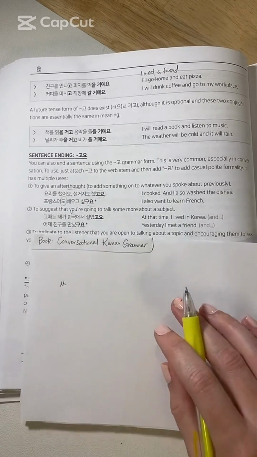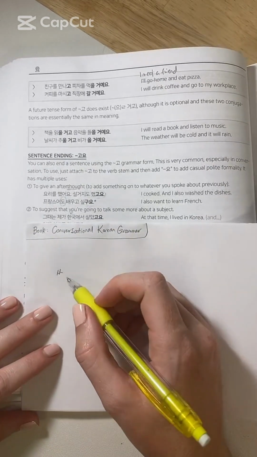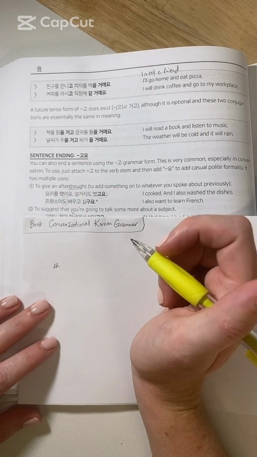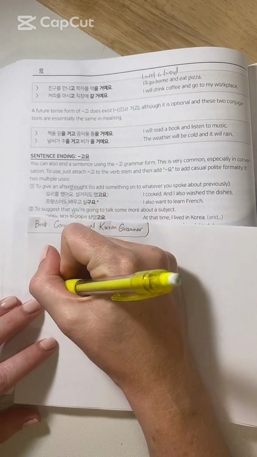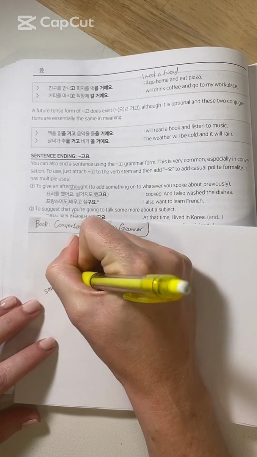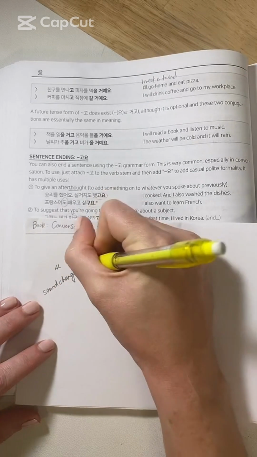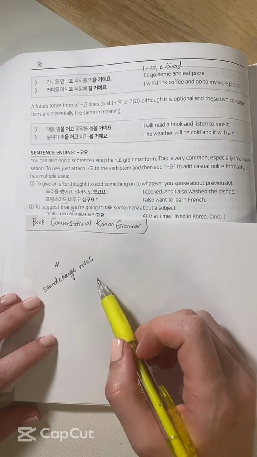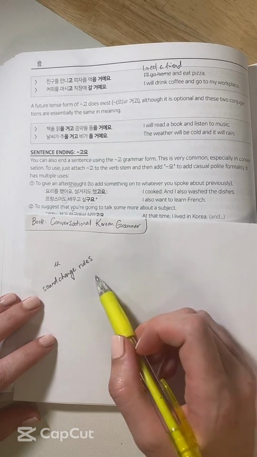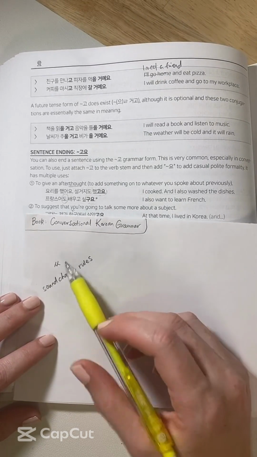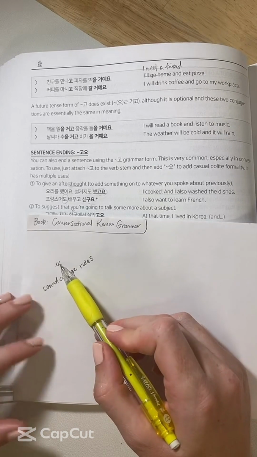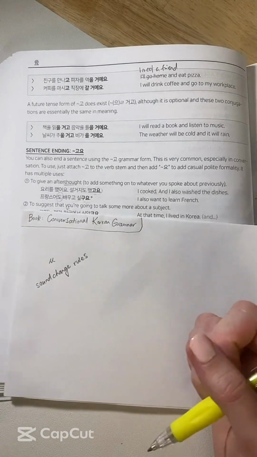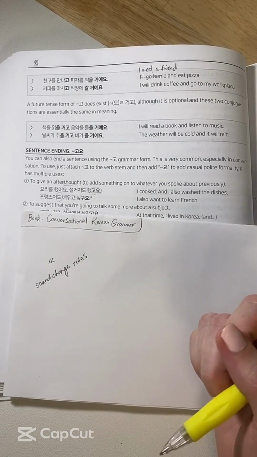Okay, this ㅅ thing. I recommend you look up Korean sound change rules, because there's kind of too much to talk about. I could probably spend a whole hour just talking about sound change rules, but basically in Korean, when different syllables connect to each other, sometimes new sounds happen when you're speaking.